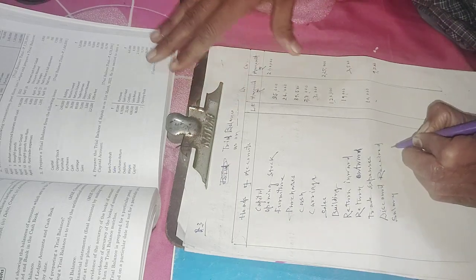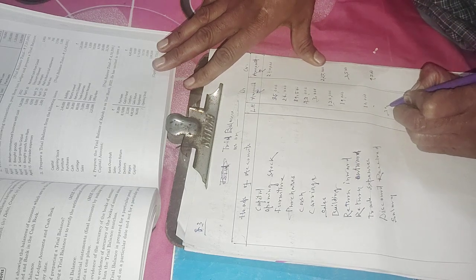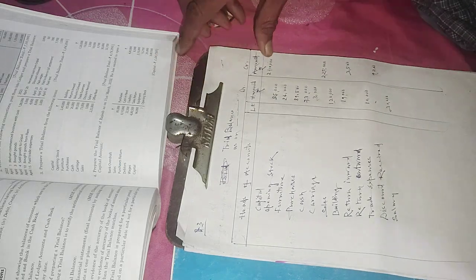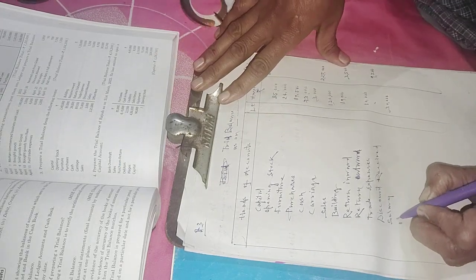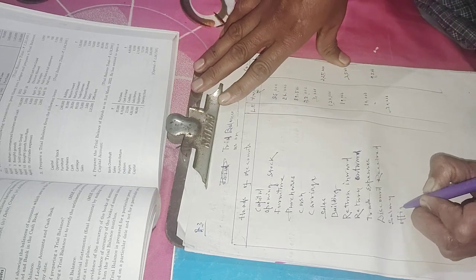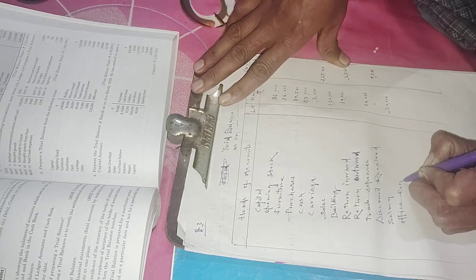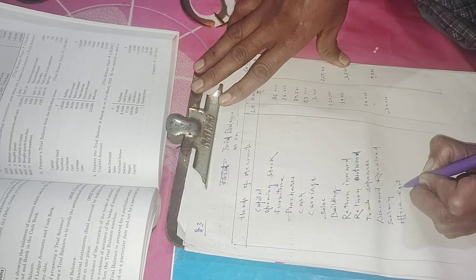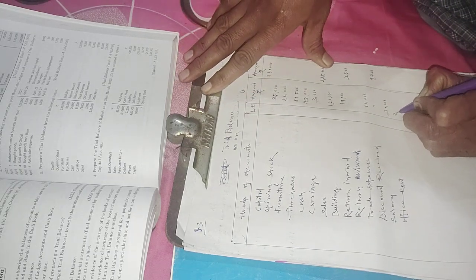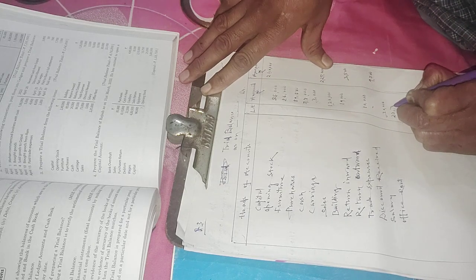So salary has debit balance. Amount of salary is 30,000, and I write this in the debit column of the trial balance. Next is office rent. Office rent is expense. It has also debit balance. So in the debit column we write 22,700.